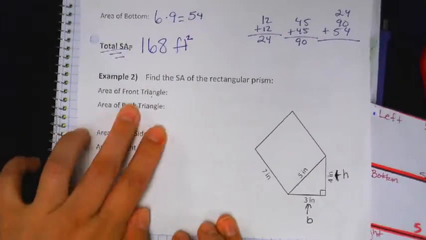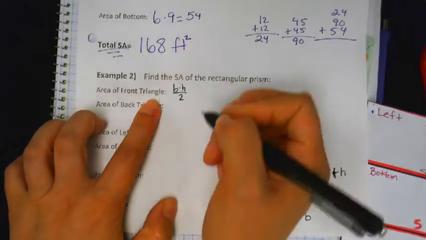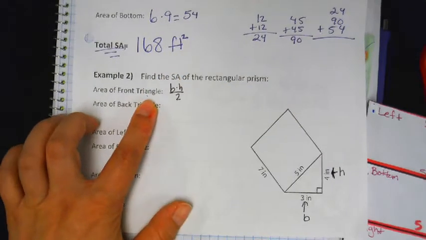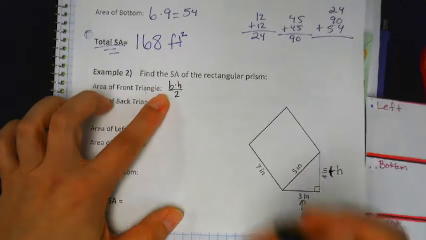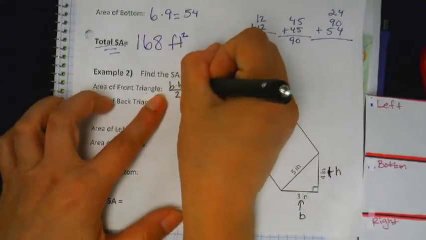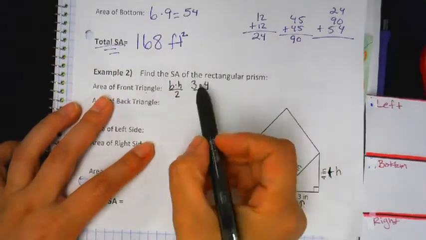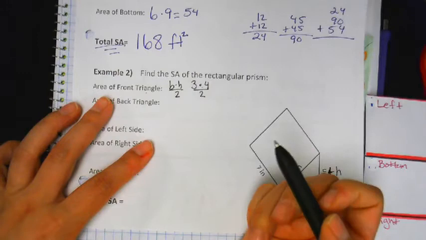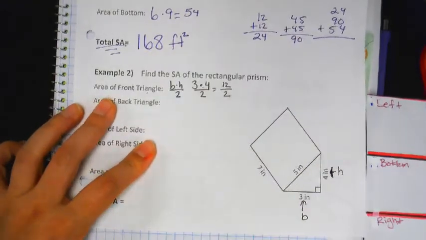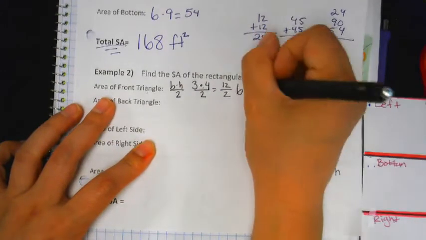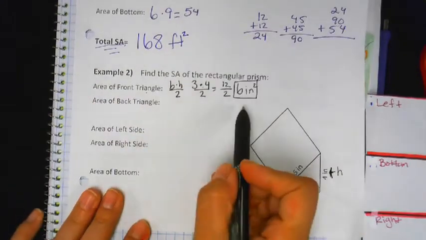So, area of a triangle, we're going to do base times height divided by 2, just like the do now. That's why it's on the do now, to help us with these problems. Okay, so my base is 3 times 4 divided by 2. What is 3 times 4? 12 divided by 2? 6 inches squared. So that is our area. So let's box that in. Everyone's doing this.